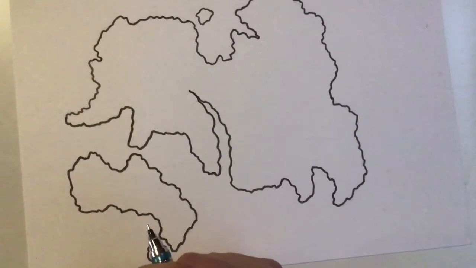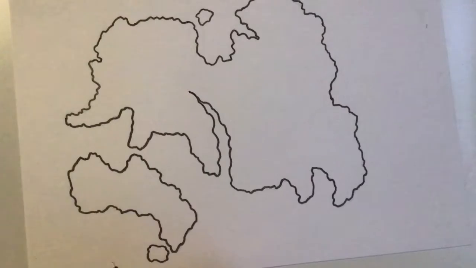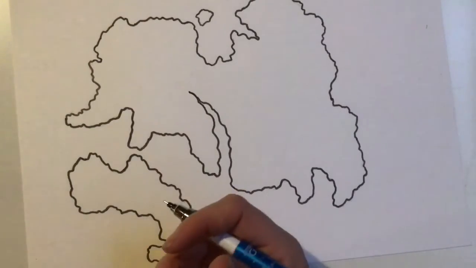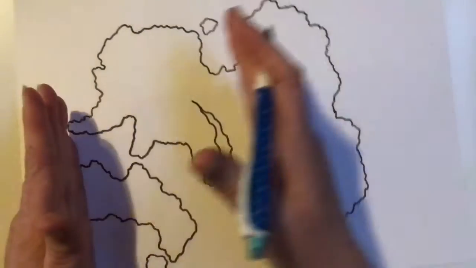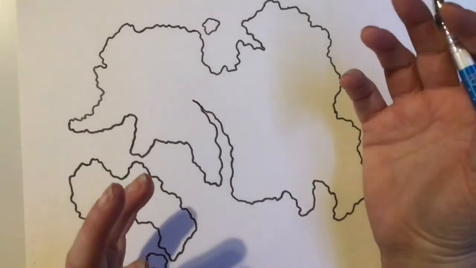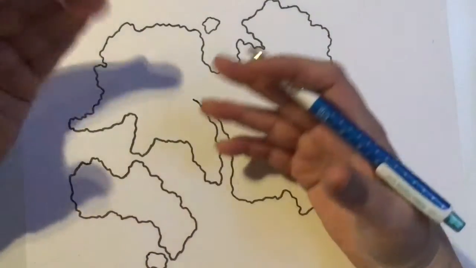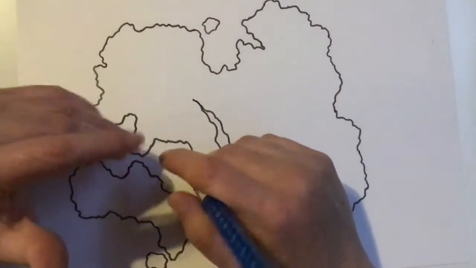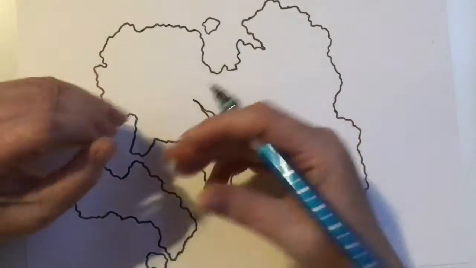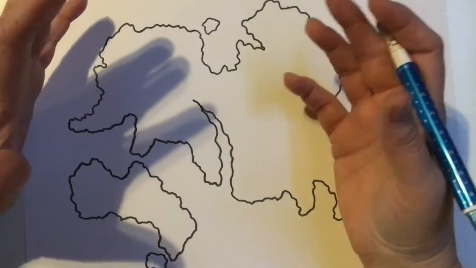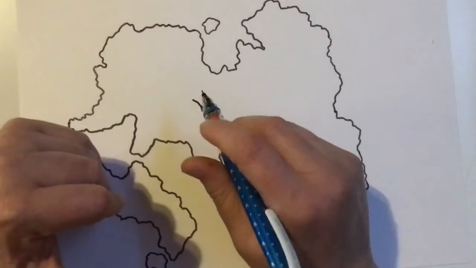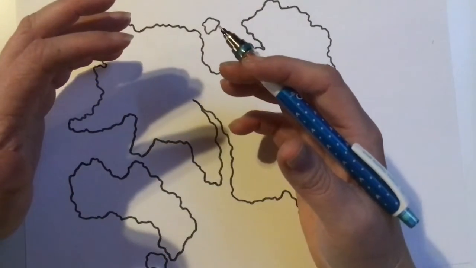All right, you guys, the next thing I want to think about adding to my island are mountains. Now mountains are something that forms through geologic processes. These processes are often so long that in your lifetime you have no idea a mountain is growing or eroding away. But when we look at a map, the mountains that we see give us an idea of what happened to this continent over time.